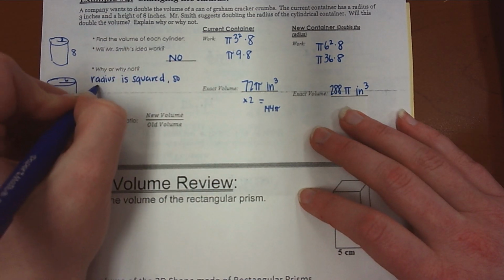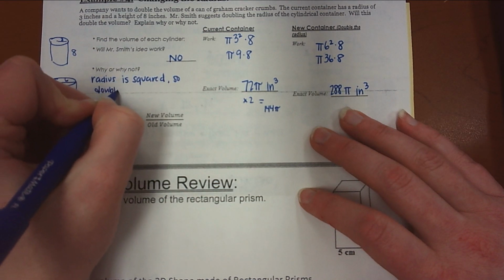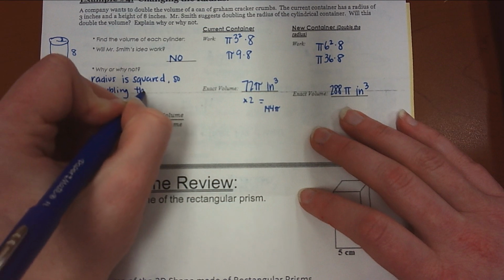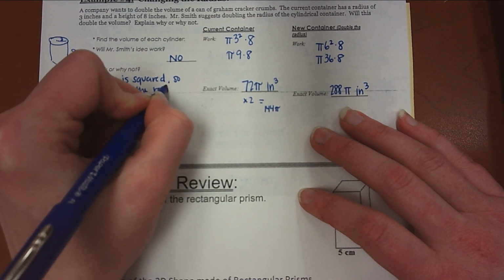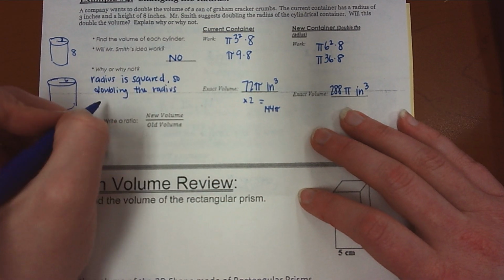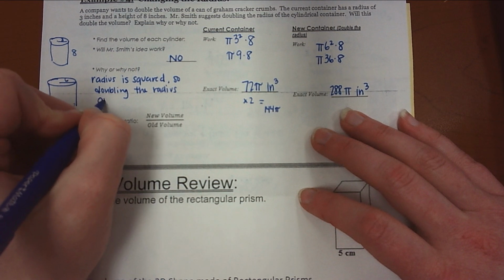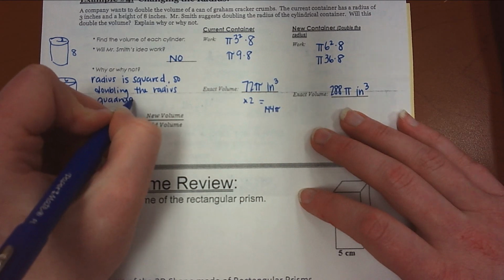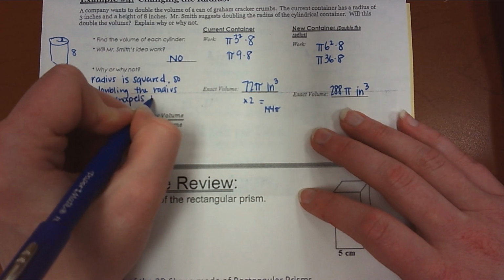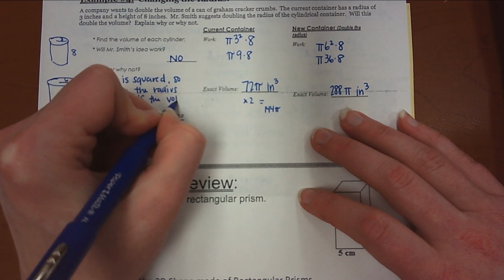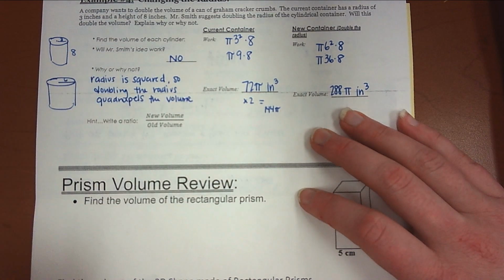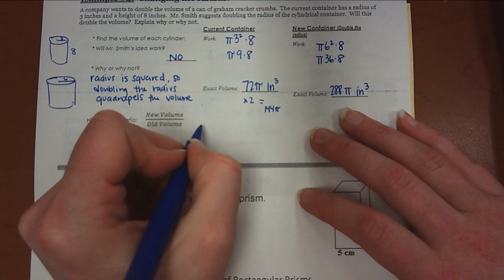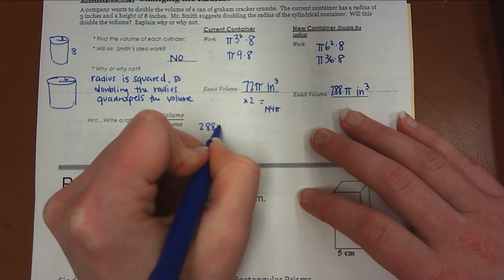So doubling it, or doubling the radius, quadruples the volume. And I'll show you how I know that. I know that because the new volume is 288 pi.